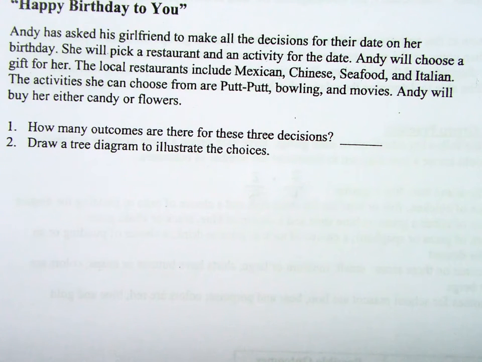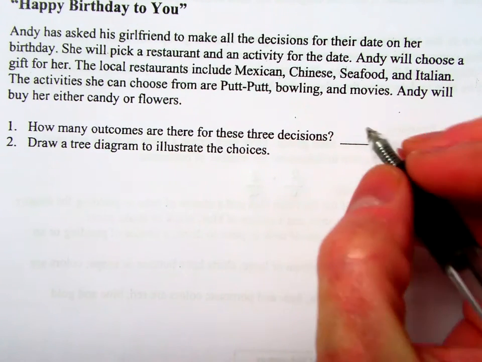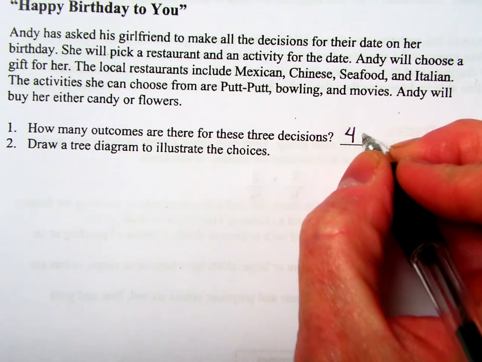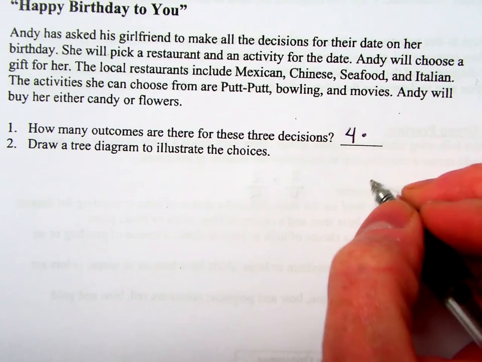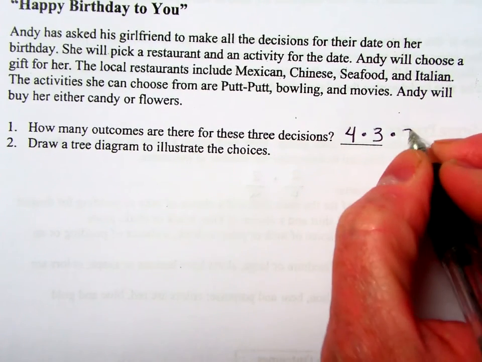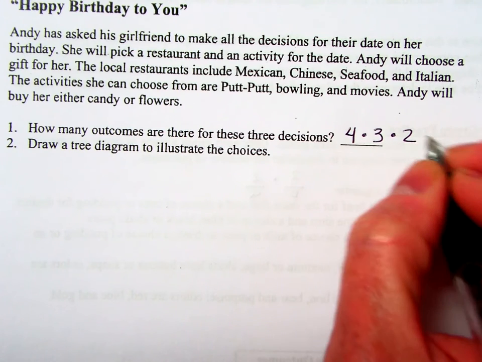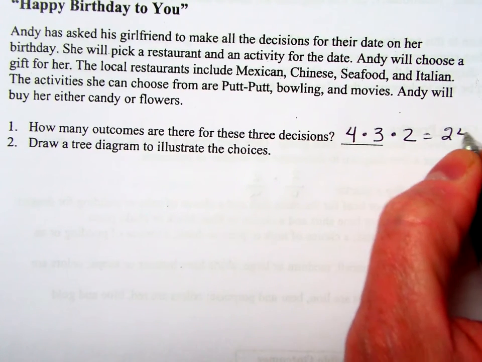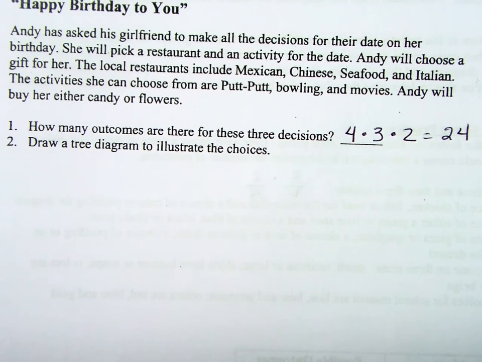All right, so how many different types of food will they have? They can choose from 4 different types of food. And then how many activities are there? 3 activities. And then what kind of gift? 2 gifts. So 4 times 3 is 12. 12 times 2 is 24. Okay? That's all the work we have to show for that? Yes, sir.